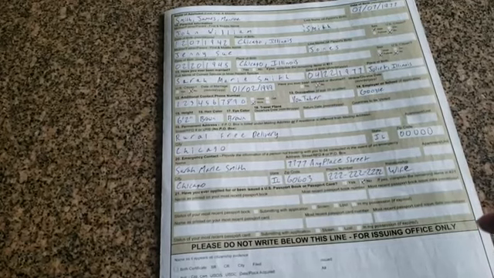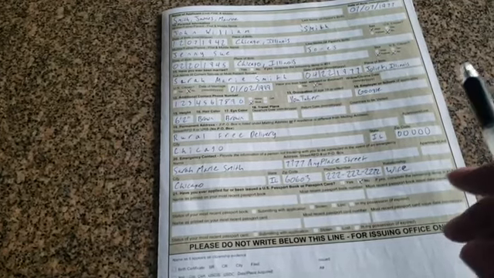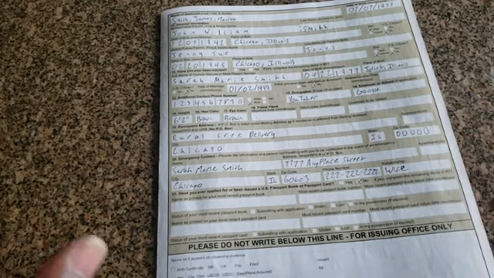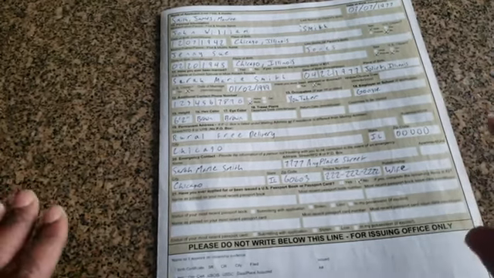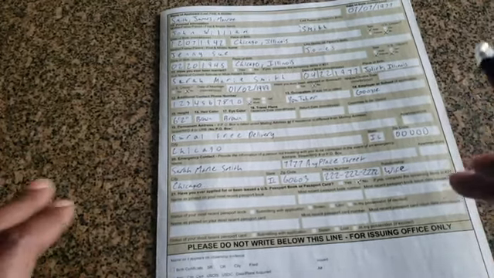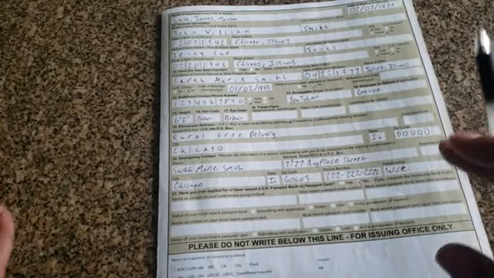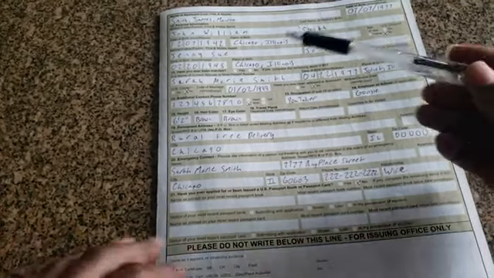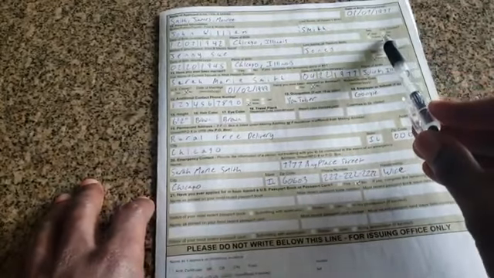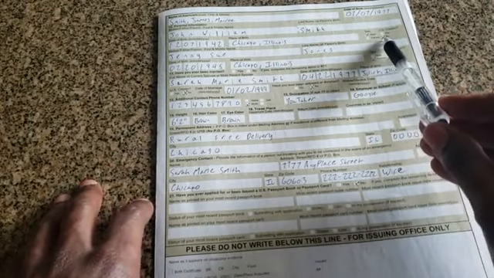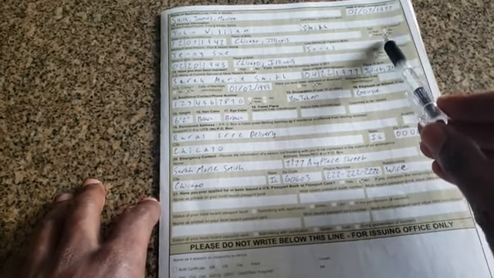I cannot stress that this is the most important part of the whole entire application. This is the main part of the whole entire application. This is the reason why we're filling out the whole entire application. So put your mother, father name. If you want to, just put your mother. No, not a U.S. citizen. Your mother is not a U.S. citizen. You are not a U.S. citizen. Your father is not a U.S. citizen.